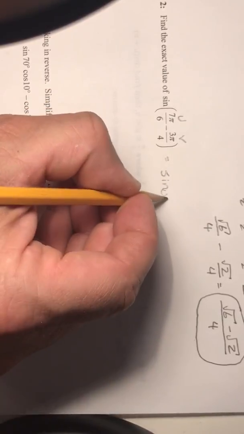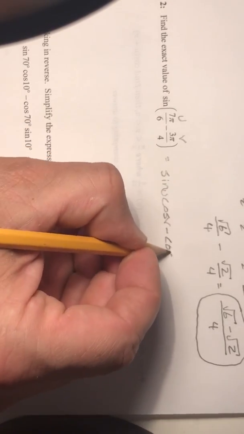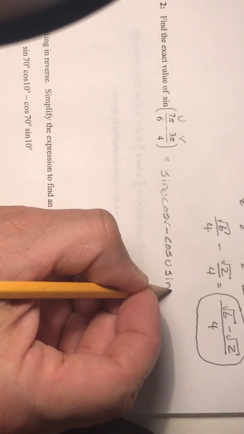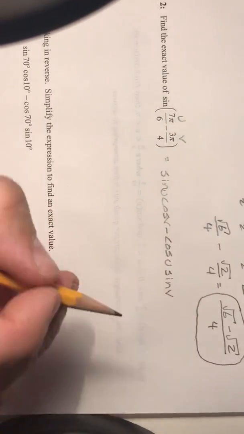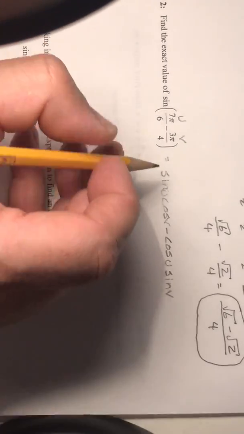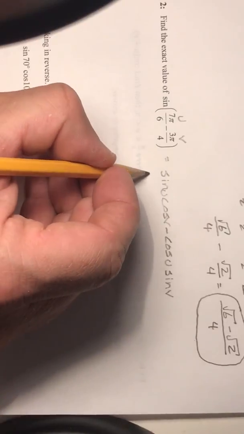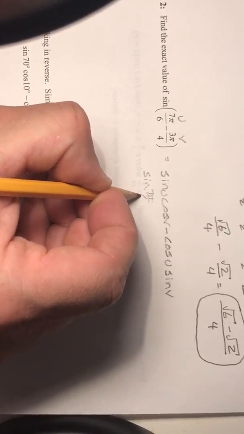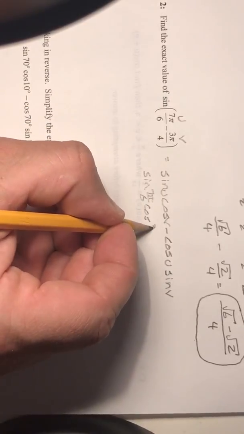And so the setup for this should be sine of U cosine of V minus cosine U sine of V. I'm getting that from the top of the sheet, but I'm trying not to move it around too much, so you can hit pause and check up there. All right, so let's fill in everything. Let's put the 7 pi 6 then, and the 3 pi 4ths then.